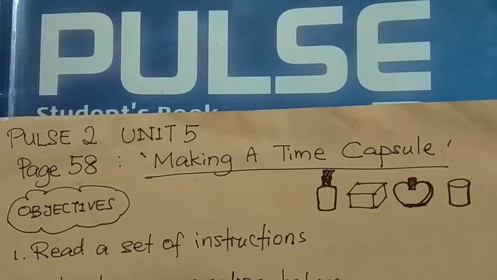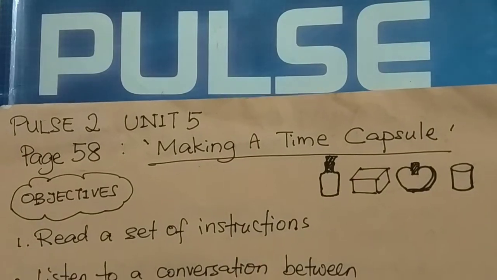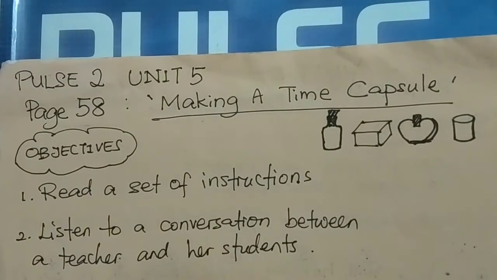The first objective will be to read a set of instructions. And 2, listen to a conversation between a teacher and her students.